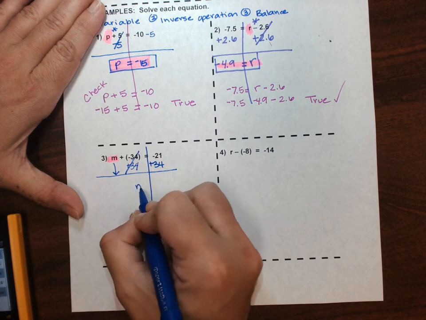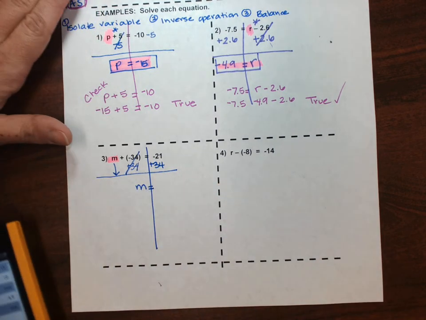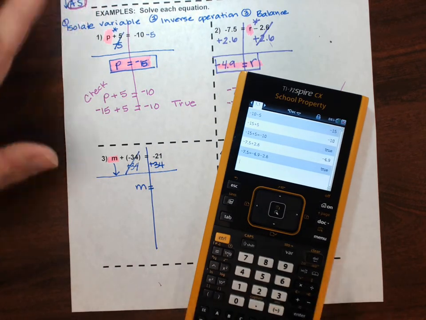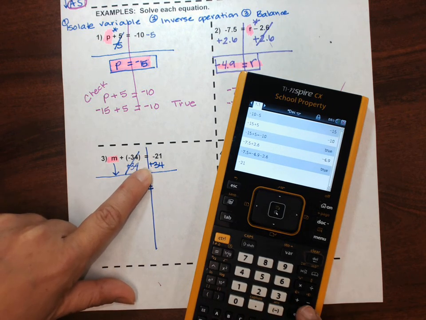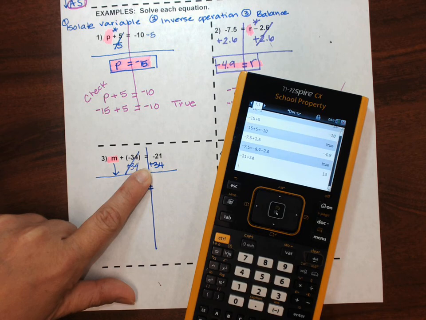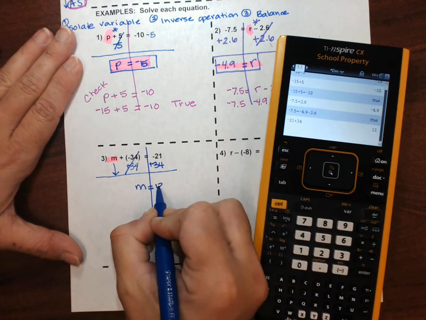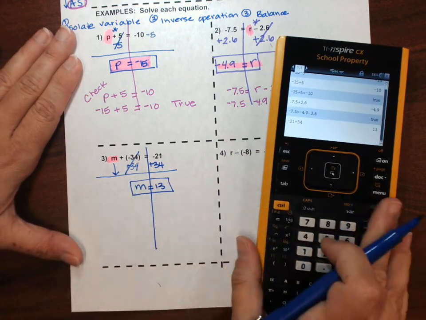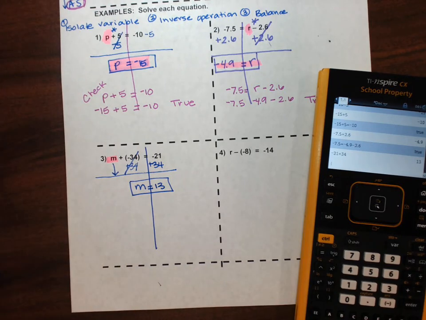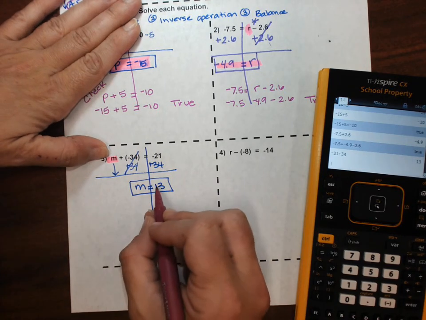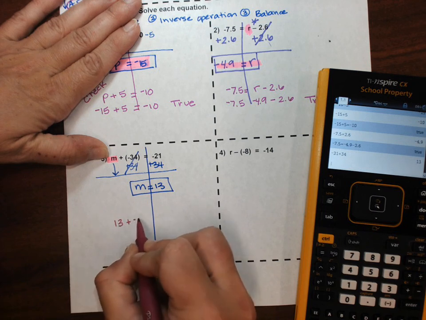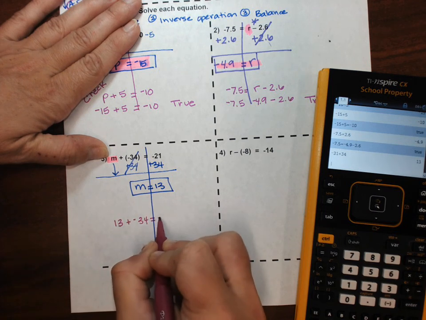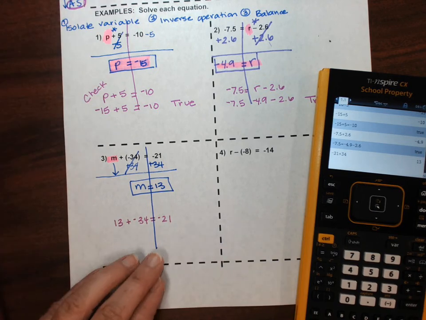What I do to one side, I do to the other. I'm going to bring down my M. It all equals, and I'm going to type it like I see it. So negative 21 plus 34, that is 13. Now what I'm going to do is rewrite it, and instead of writing M, I'm going to write 13 plus negative 34 equals negative 21.